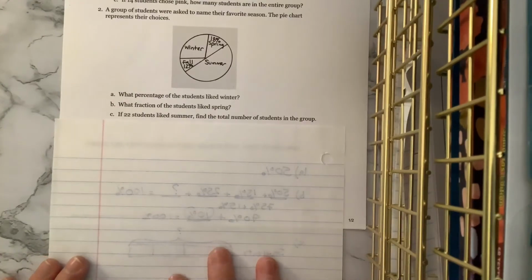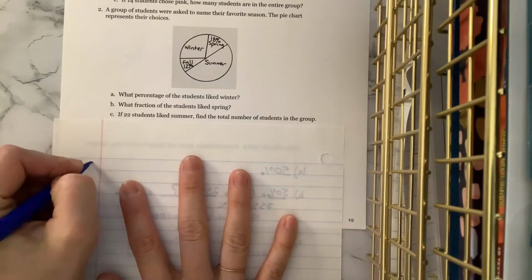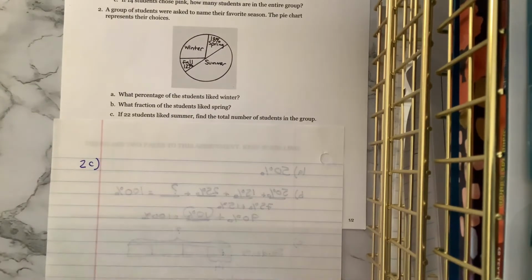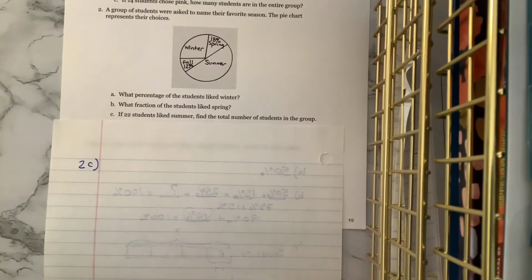If 22 students liked summer, find the total number of students in the group. I'm going to give a little bit of talking about this problem, fifth graders, but ultimately I'm going to ask you to solve it on your own. So we want to look at summer and think about what we know, what fraction of the students chose summer. So that fraction of the students is 22 of them. How can you put that information together to find the total number of students in the group? I'd like you to pause, see if you can do this answer, and then come on back and see how you did.